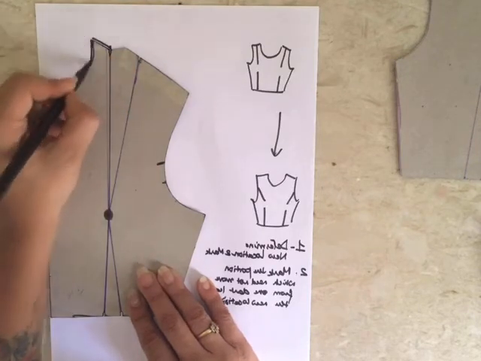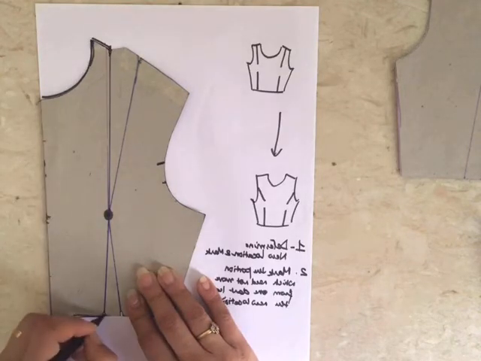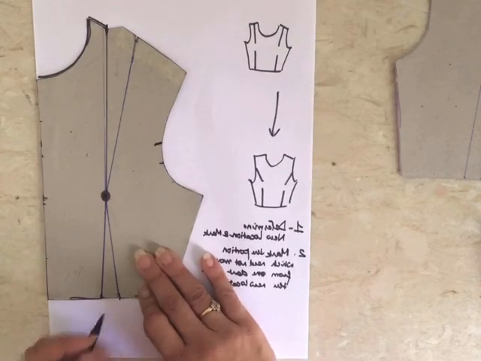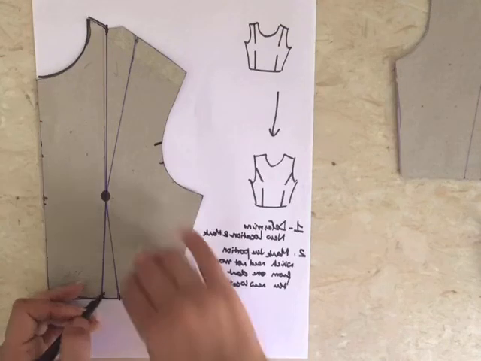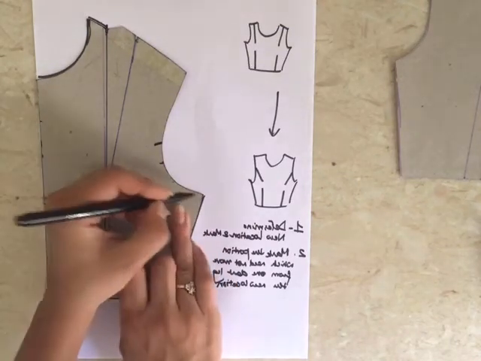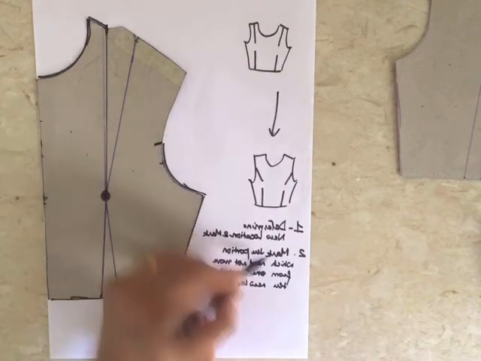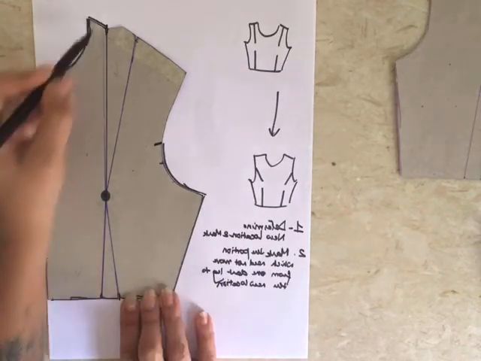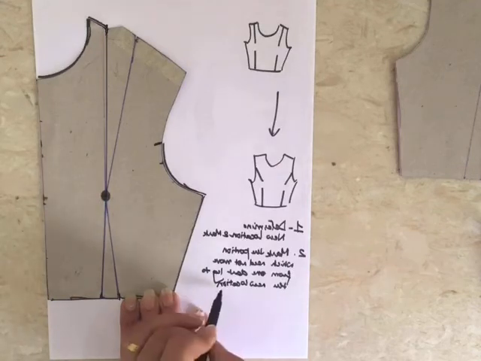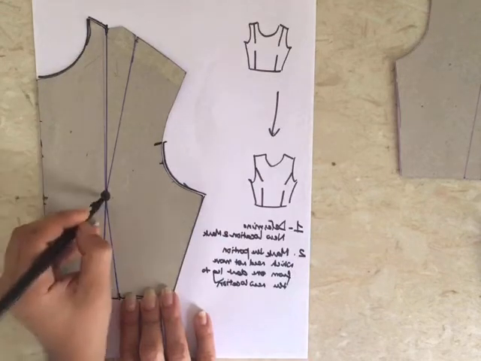From here we will mark through the center front. This dart is not moving at all, so it doesn't matter. I will just continue marking it through here till I come to this new location. So mark the portion which need not move from one dart leg to the new location. Okay, so now I have marked from here to here. Also mark the bust point.